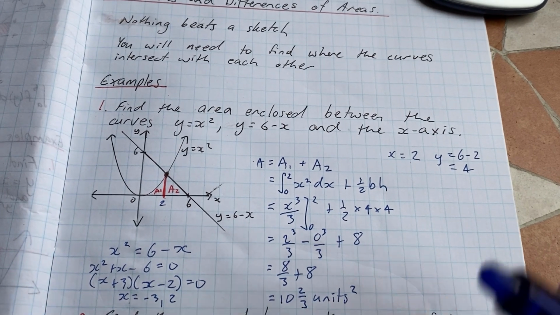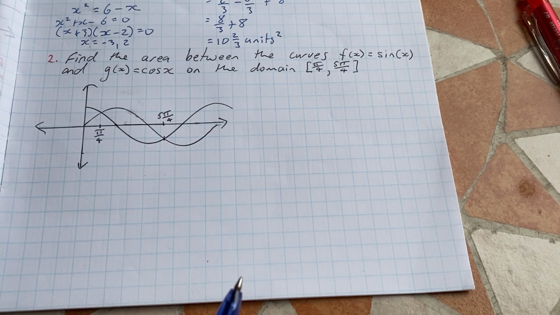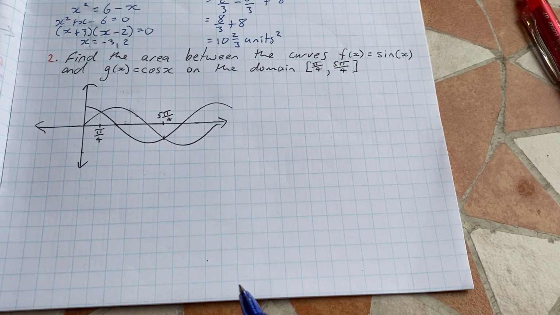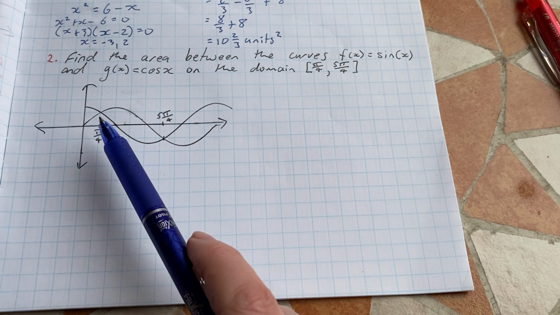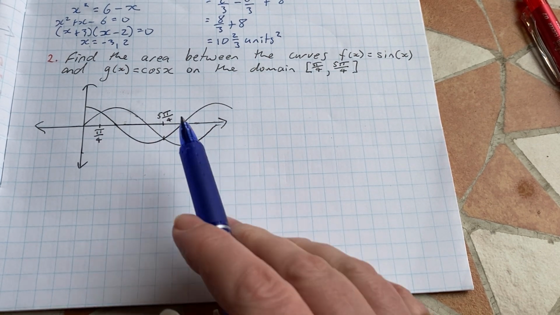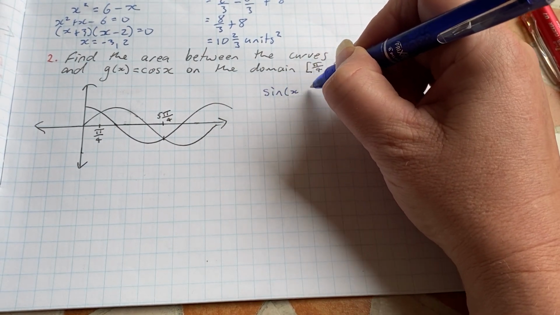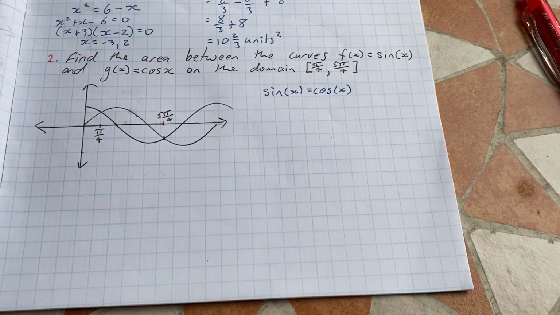Let's look at an example of a difference of areas. Find the area enclosed between the curves f of x equals sine x and g of x equals cos x on the domain pi on 4 to 5 pi on 4. Now I have sketched that for you. I have shown you that pi on 4 and 5 pi on 4 is where they meet, but if you didn't have that sketch, you would need to find where does sine x equal cos x. Pause and have a go if you like.